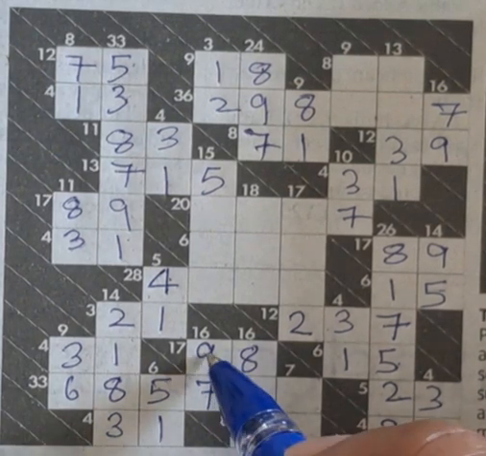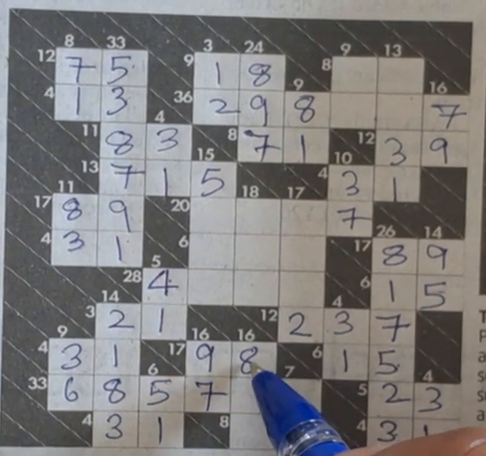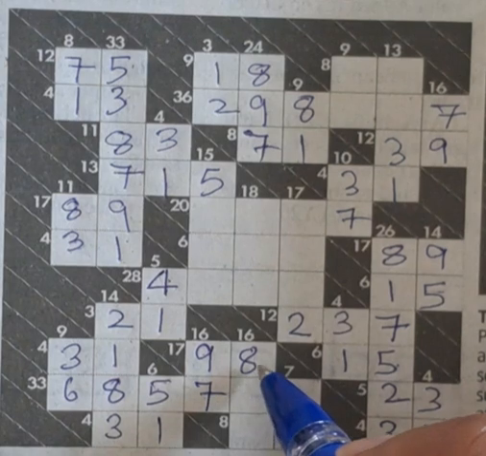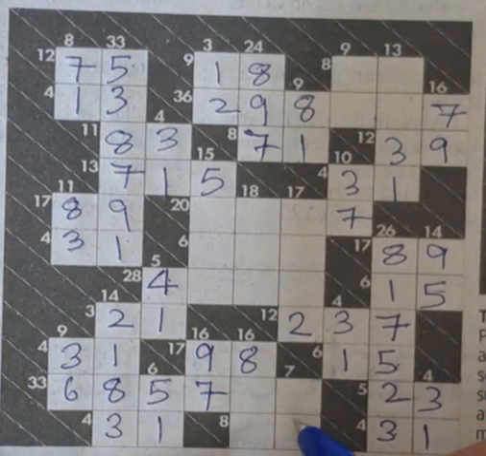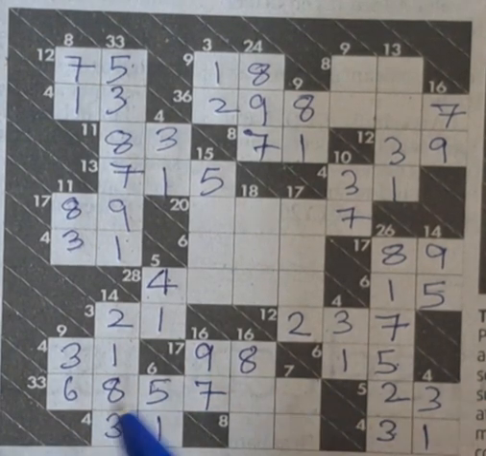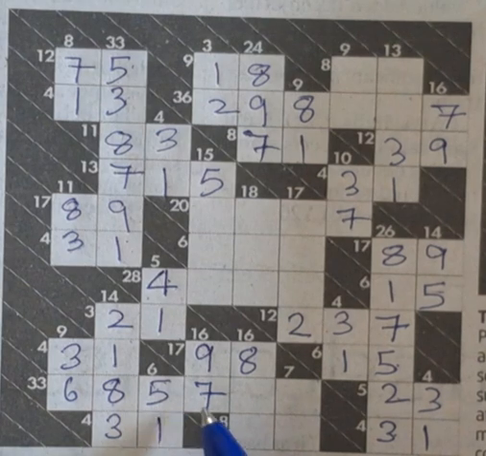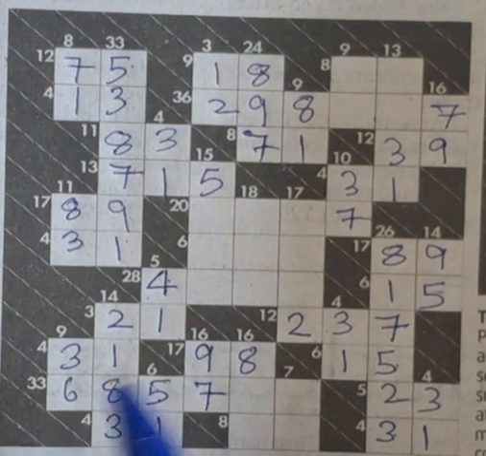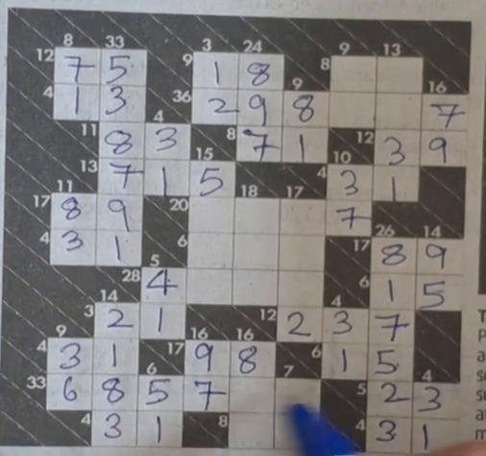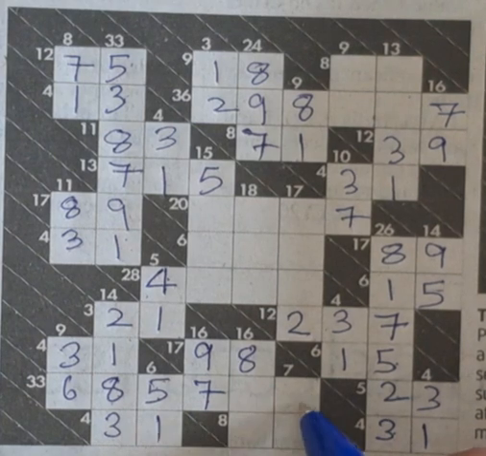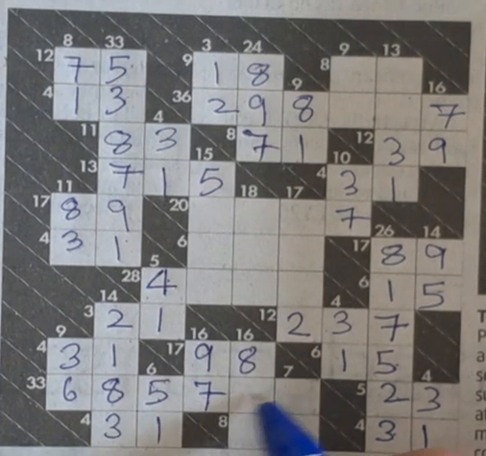We cannot have 9 here because if I put 7 here, it will be 10 over here, and the largest digit can be 9. It cannot be more than 9. 6 plus 8, 14 plus 5, 19 plus 7, 26, 12, 20, 26, and this has to be 7. 6, 1, not possible. 5, 2, not possible. 4, 3. Only option is 4, 3.